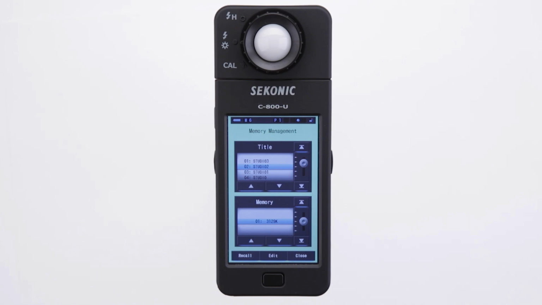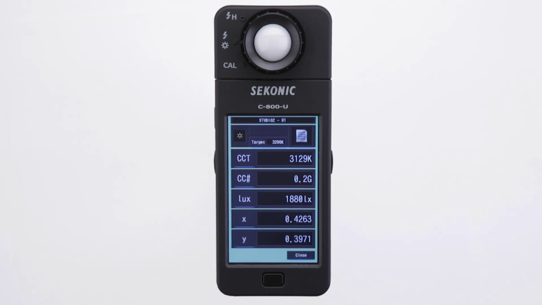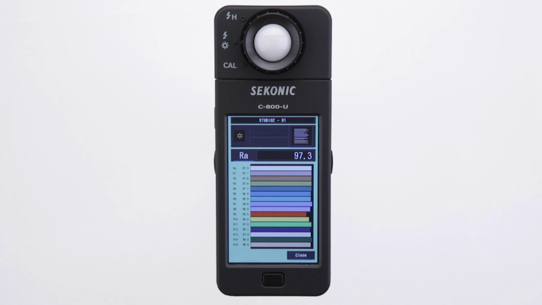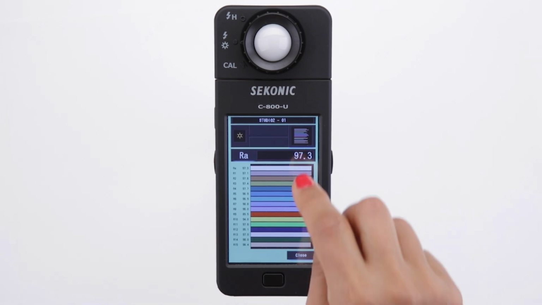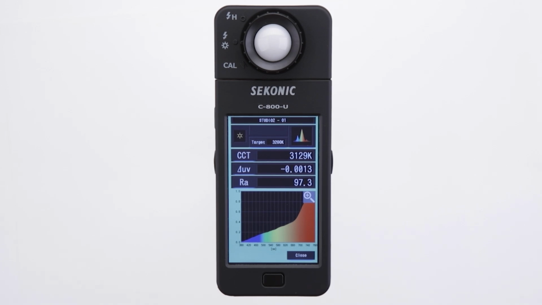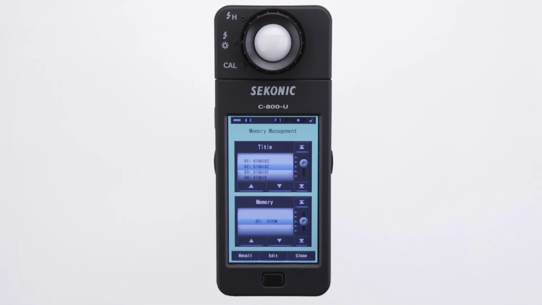The memory recall screen displays the mode that was viewed when the light source was measured. To alert you that you are viewing recall data, the background screen color is always green. If you want to view the memory recall in a different display, simply touch the display mode icon to select one of the other modes in the memory recall display mode selection screen. At any time, you can return to the memory management screen and edit the memory title to whatever you like.